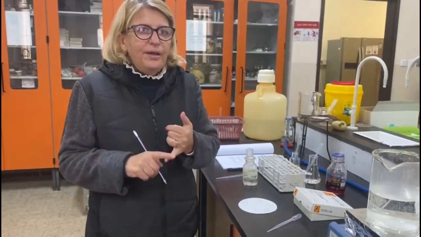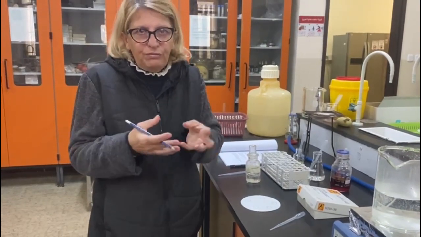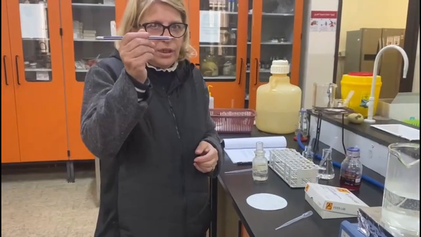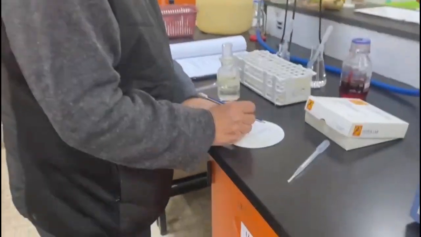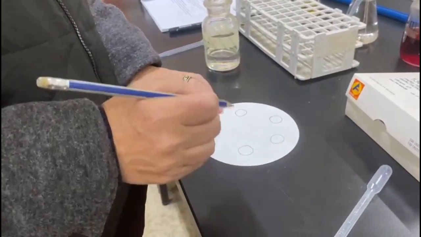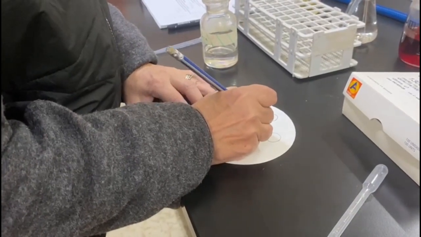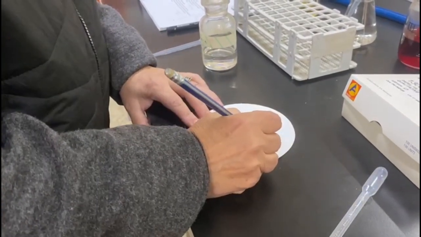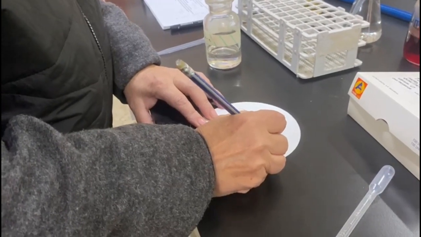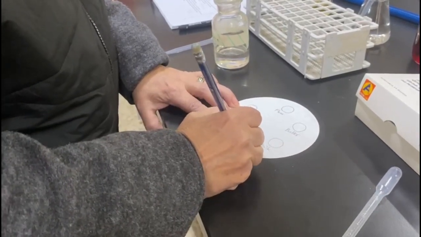Because everything is in ether, I cannot use a pen or a marker to label anything because the ether will dissolve the ink, and so I'm using a pencil, and with a pencil I drew 5 circles on a filter paper. Now I'm going to label them with the different food extracts that we have. We have flour, butter, milk, and nuts.